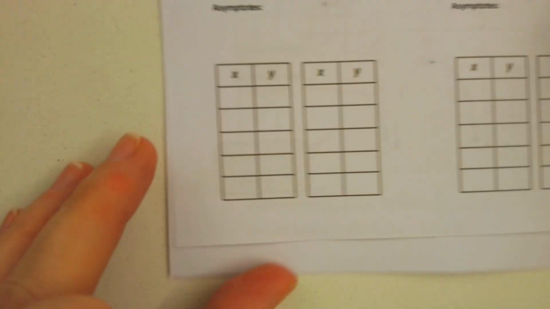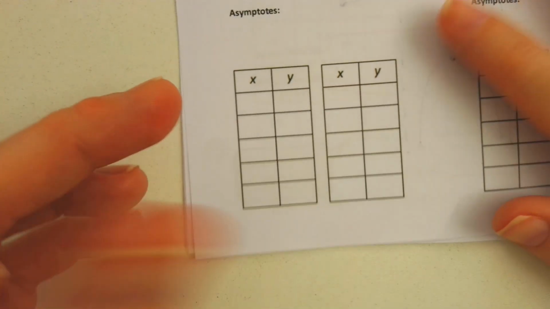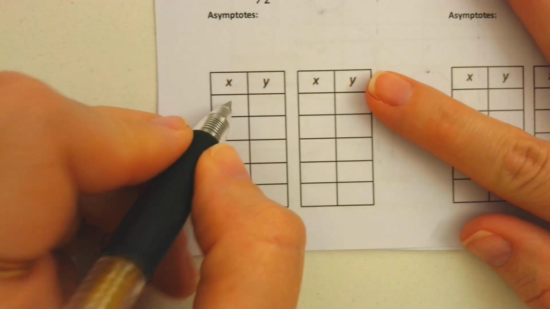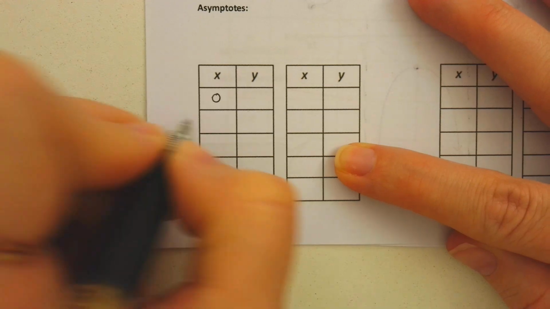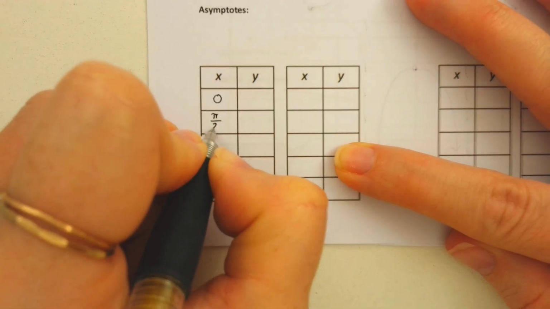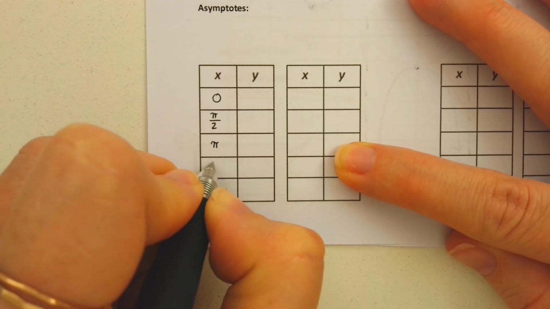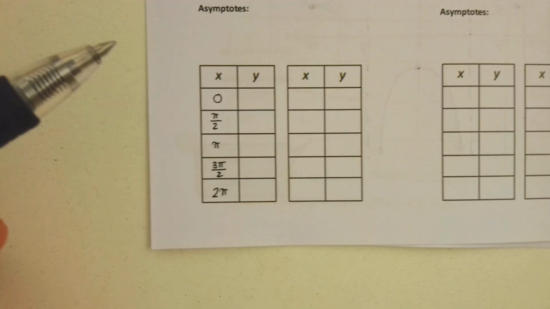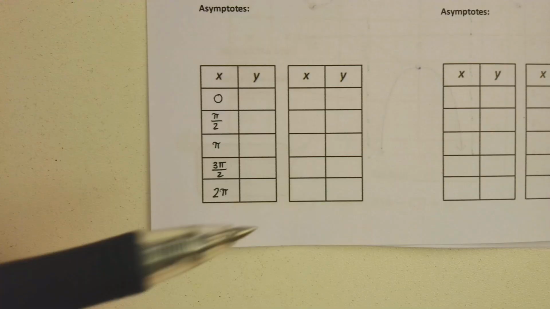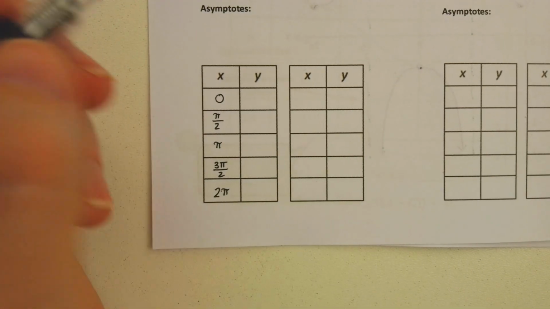I'm going to start by grabbing the parent function points. Remember, the x values count. It's the same thing that we do for sine. It goes from 0 to 2 pi, and it counts by pi over 2. So we'd have pi over 2, pi, 3 pi over 2. If you need to use the values from the front, you can. I also just like to remember the shape of the graph.